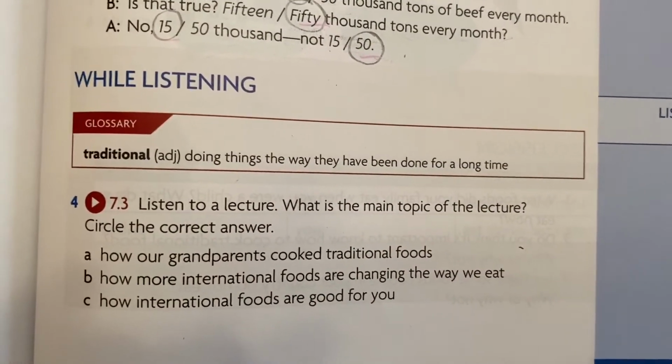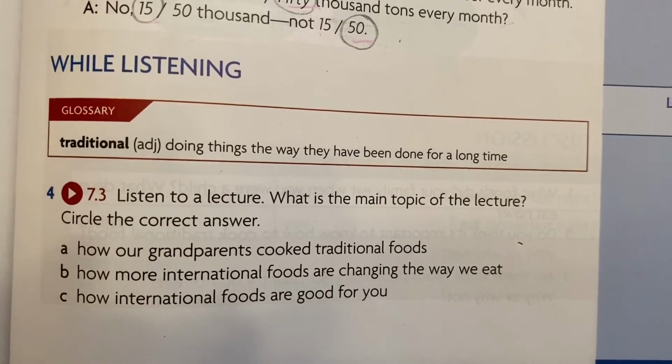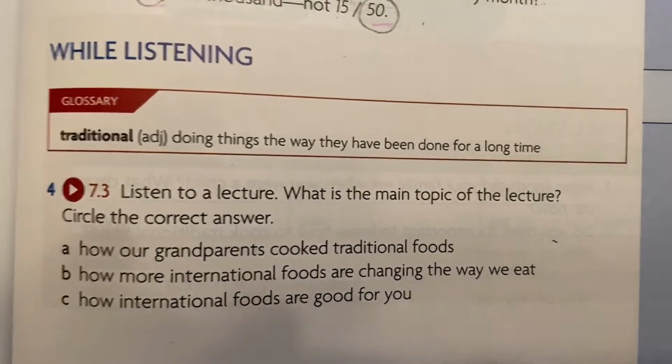While listening, traditional. Repeat after me. Traditional. An adjective, doing things the way they have been done for a long time. This is a cognate to Spanish.